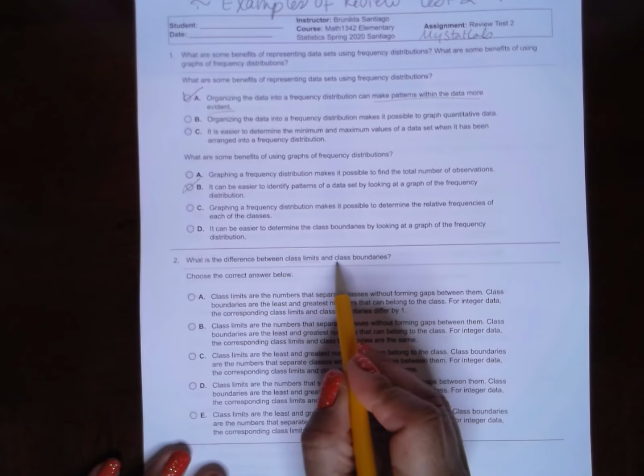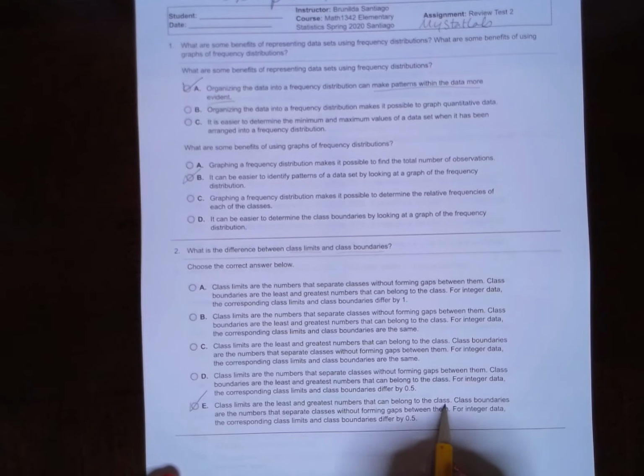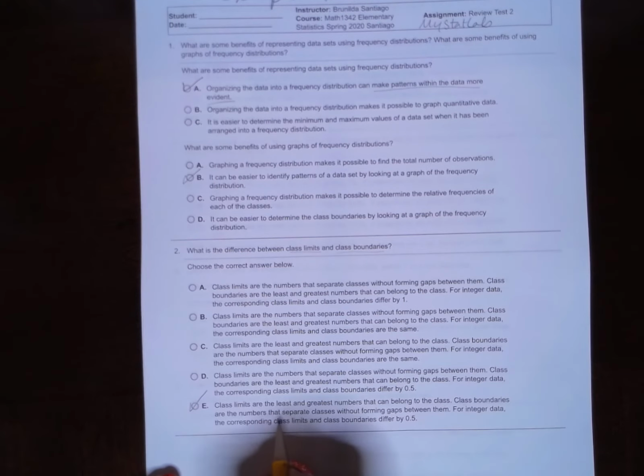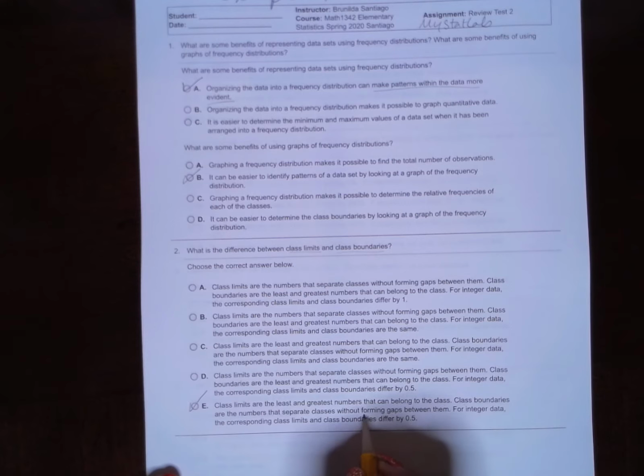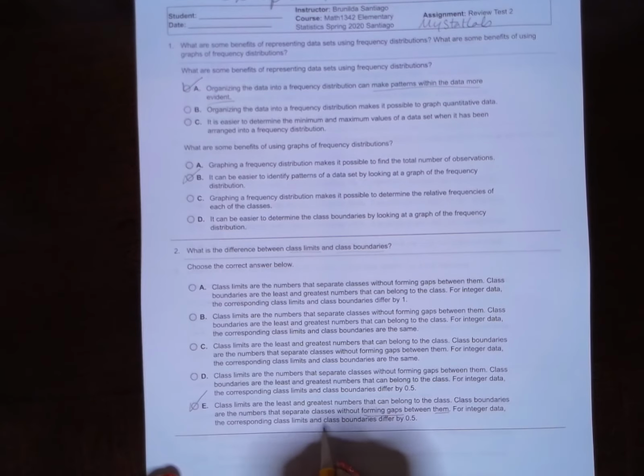Number 2, what is the difference between class limits and class boundaries? I'll go directly to the correct answer, which is E. Class limits are the least and the greatest number that can belong to the class. Class boundaries are the numbers that separate classes without forming gaps between them. For integer data, the corresponding class limits and class boundaries differ by 0.5. We're going to be working on an exercise where we will get to calculate the class limits and the class boundaries.